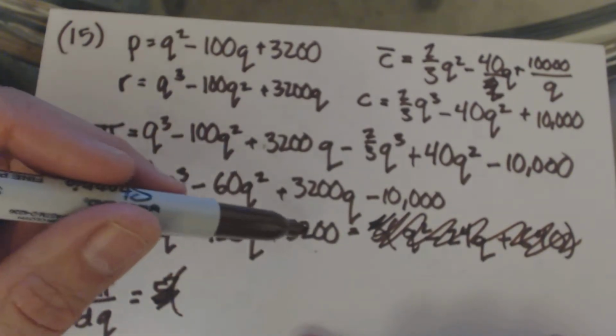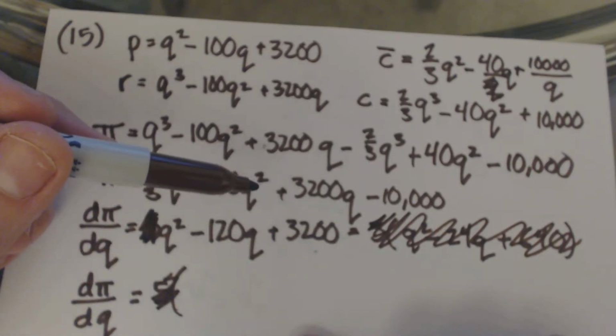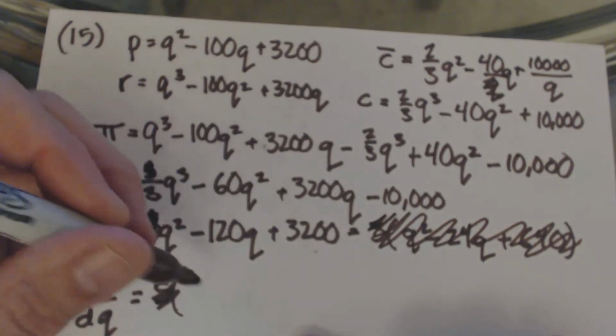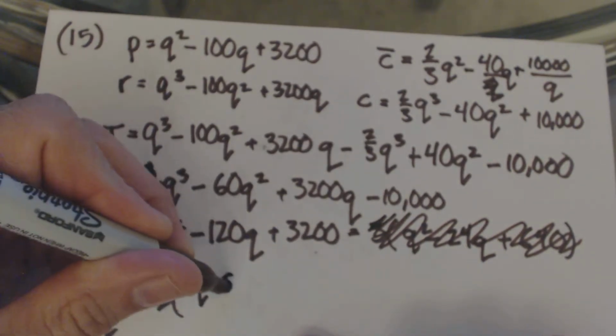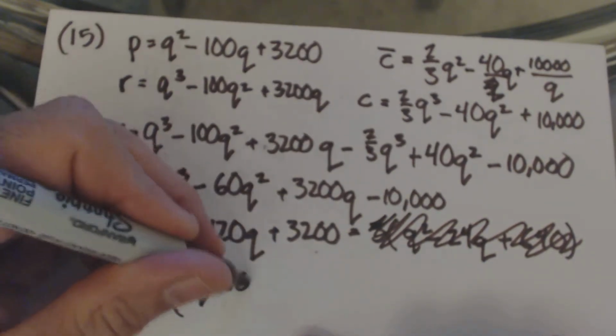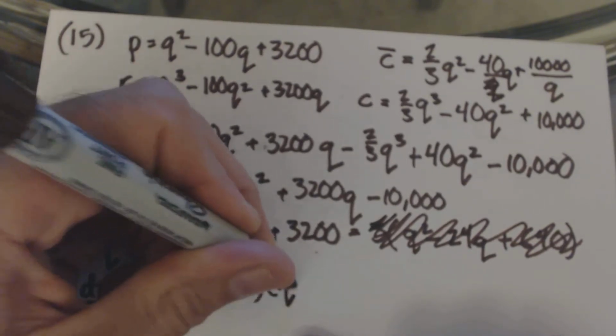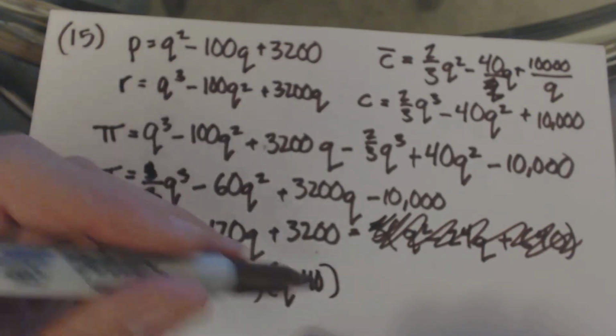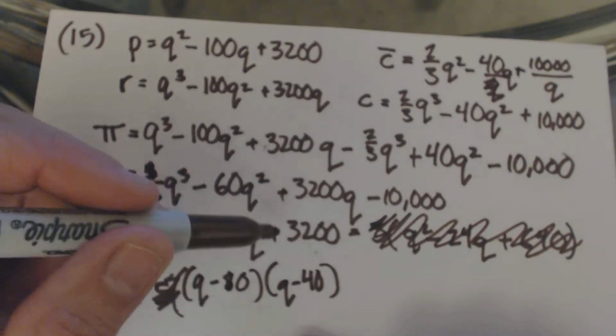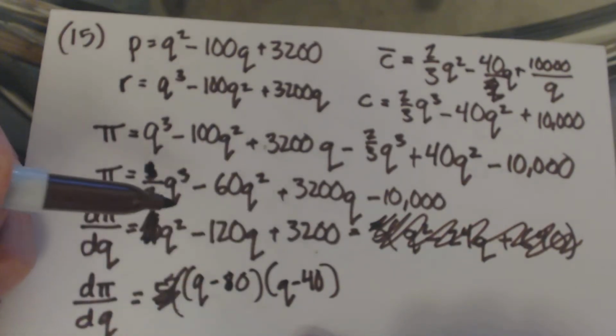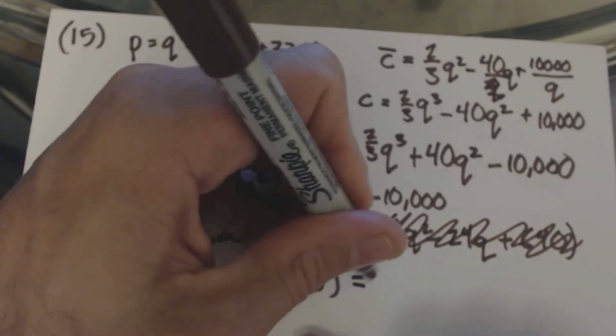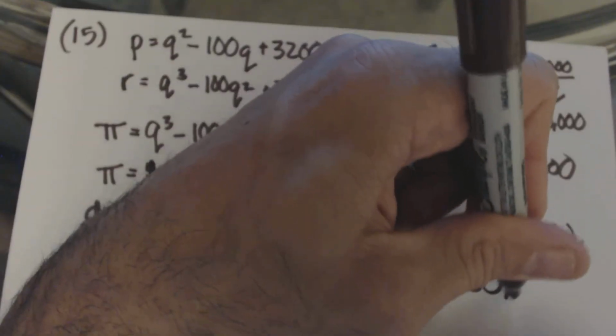So 3200, 80 times 40. Yes. So Q minus 80, Q minus 40. Minus 40 minus 80 multiply to 3200 and add up to negative 120. That factor is right. Set that equal to 0. So our critical values are Q equals 80 and 40.